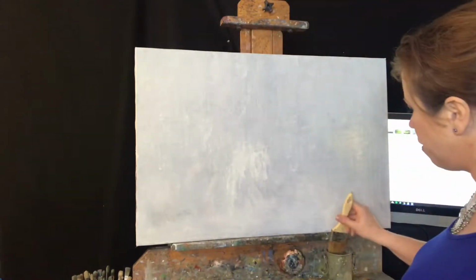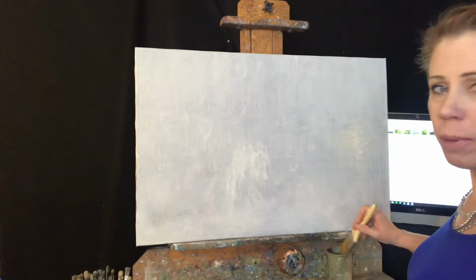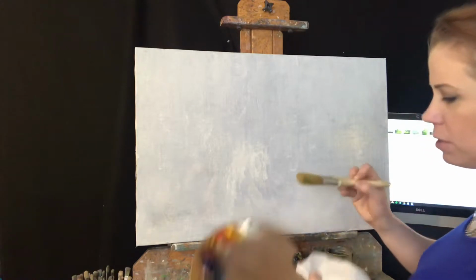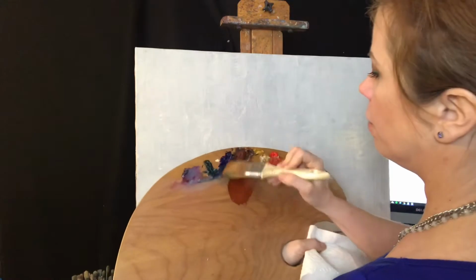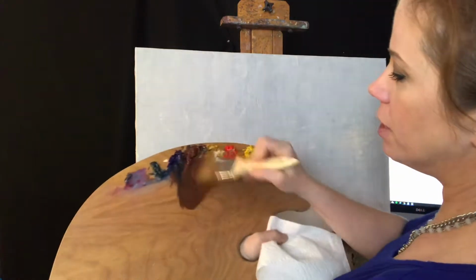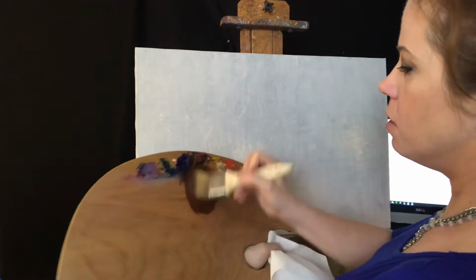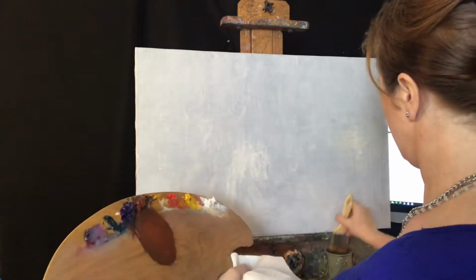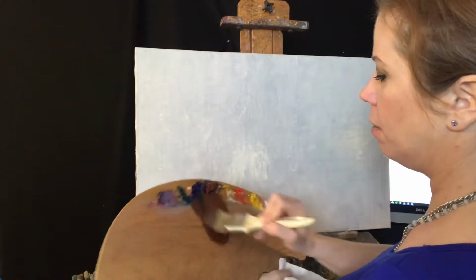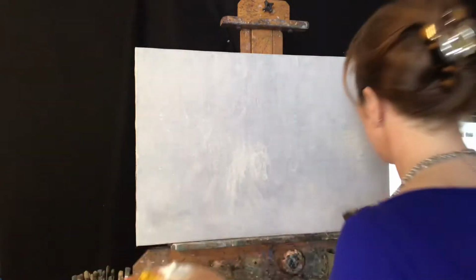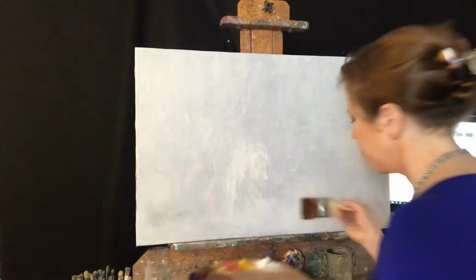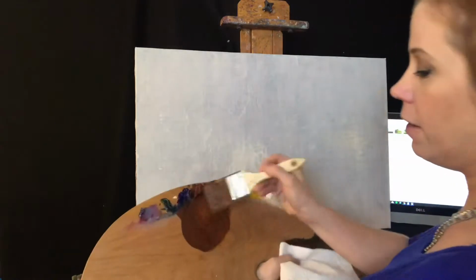So I've got down here on my ledge a little bit of the odorless mineral spirits, Gamsol. I'm going to make a nice runny mixture, grabbing a little bit of ultramarine blue and burnt sienna. Just loading the brush. Get a little more of the thinner on there. Get a nice big puddle. All right.